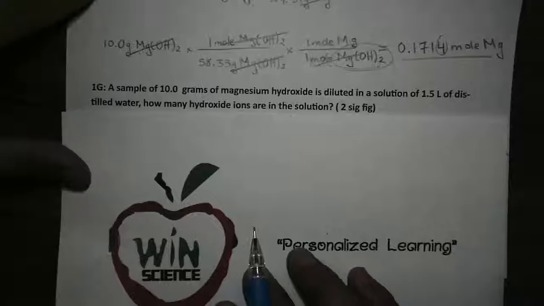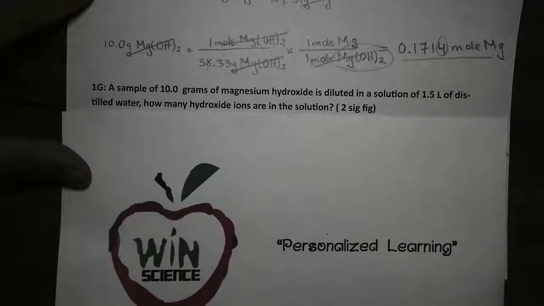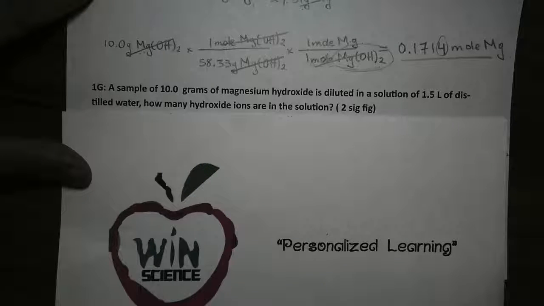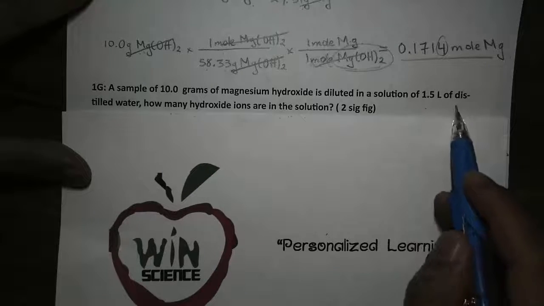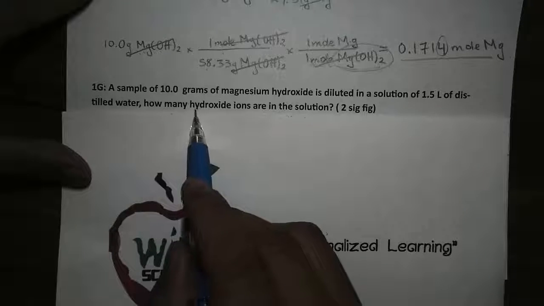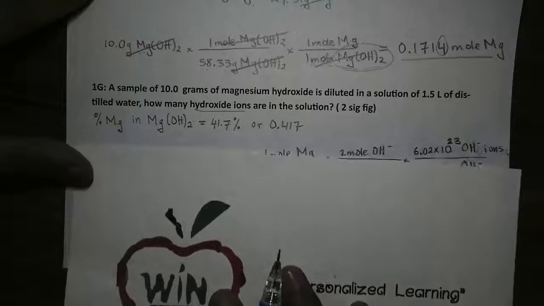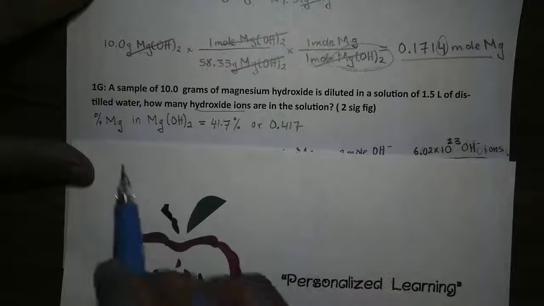Okay. Lastly, let's try one of the hardest problems of them all. We're looking for, again, the same scenario. We have 10 grams of magnesium hydroxide being diluted in 1.5 liters of distilled water. How many hydroxide ions are in the solution? Of course, we can solve it 2 different ways. One is using the percentage, which is presented here.